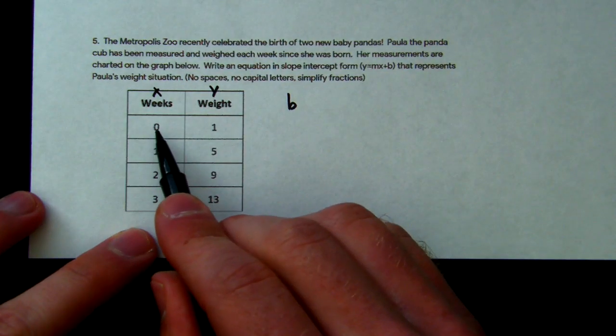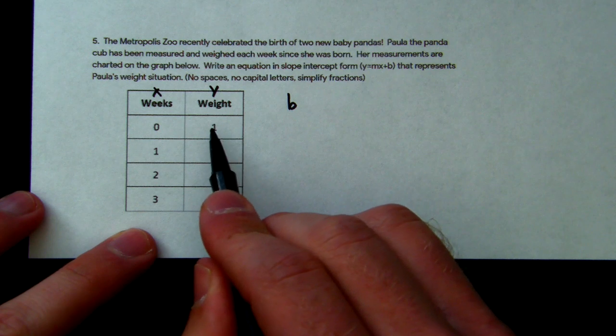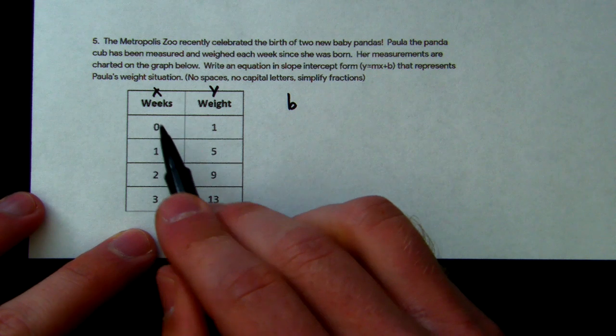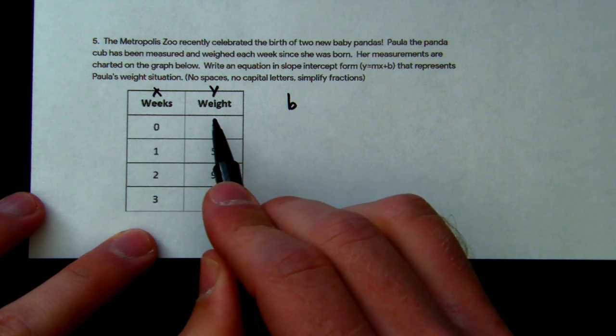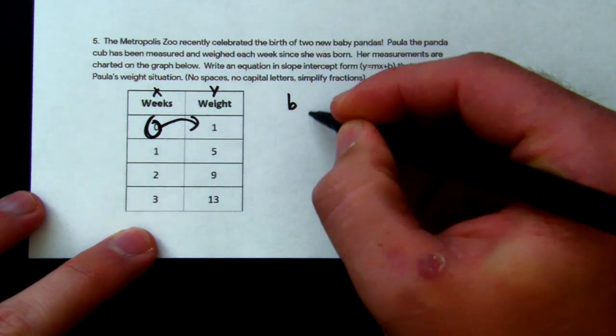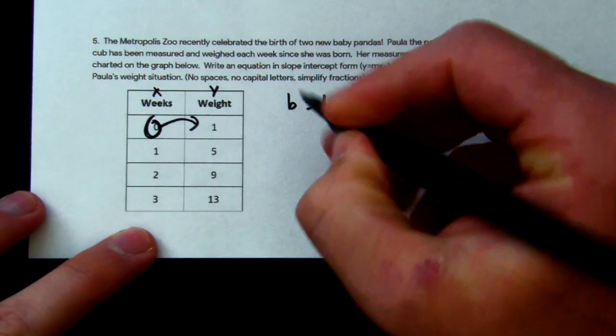Because if we look at this, after 0 weeks, the weight is 1. All right? After 1 week, the weight is 5. So x directly affects y. Okay? So we need to find where x is 0, which is right here, and our y value is positive 1. So our y-intercept is 1.